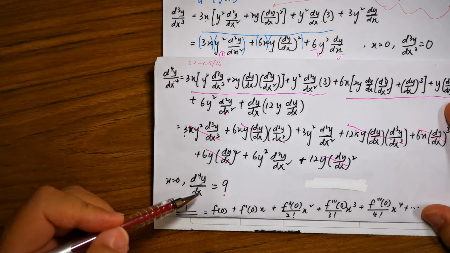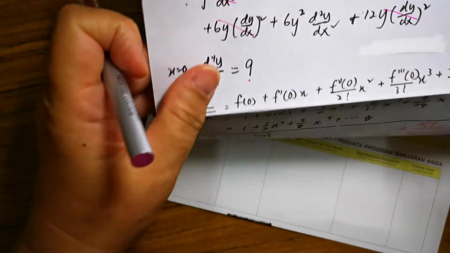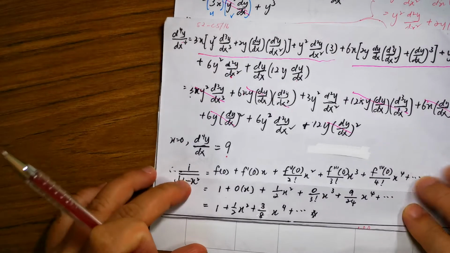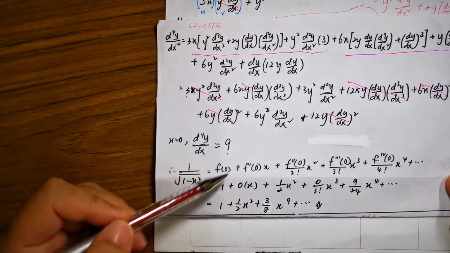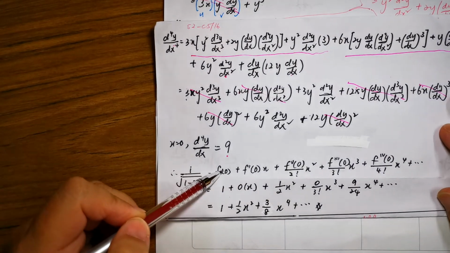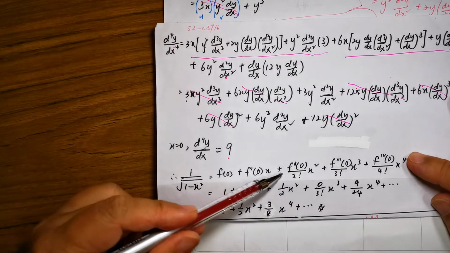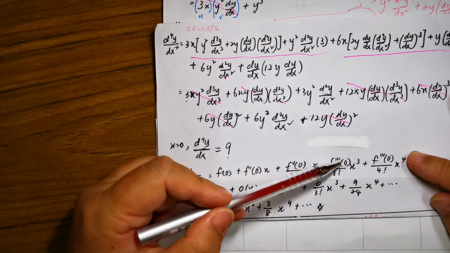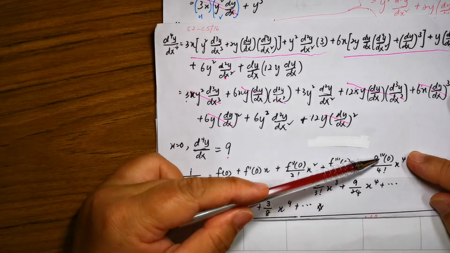Okay, so after we got all the values, we sub into the Maclaurin's theorem formula. I'm still using f prime, but you know that it's actually dy dx, d2y dx squared, d3y dx cubed, and d4y dx power 4.